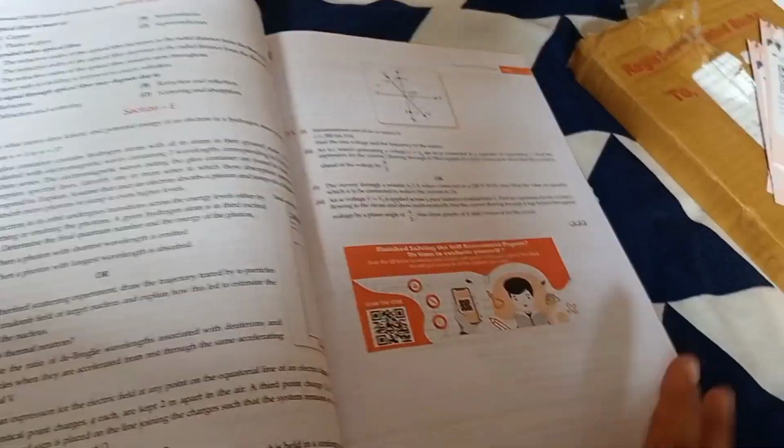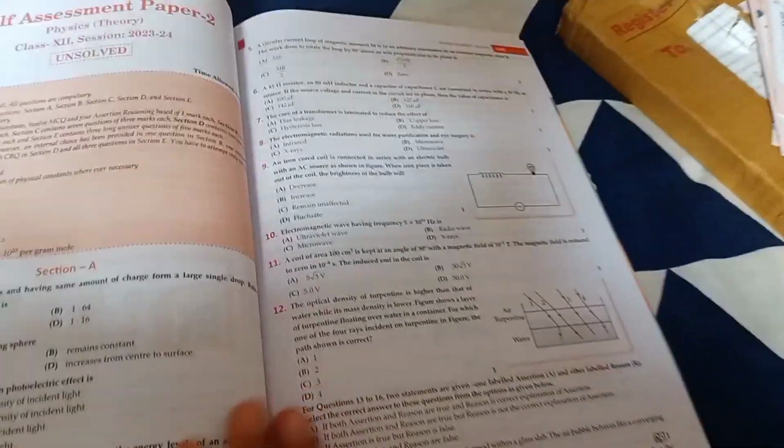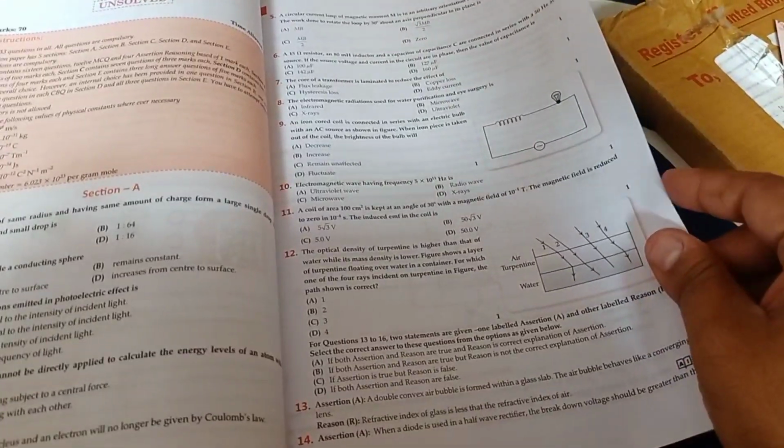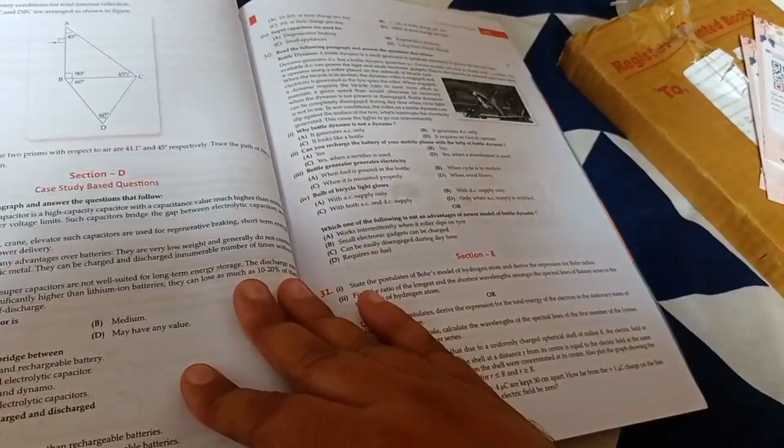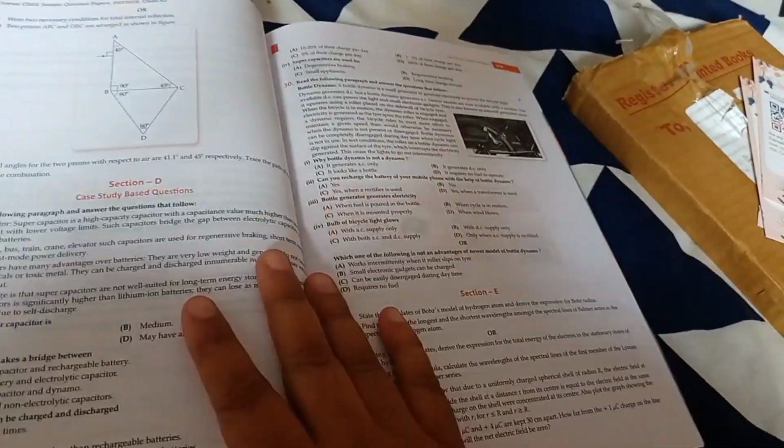These are the self-assessment papers, or you can say the sample papers, and the questions in the sample papers are very important from the point of view of the exams. You can go through these sample papers when your preparation is completed, or you can solve these papers side by side when a particular chapter is completed.